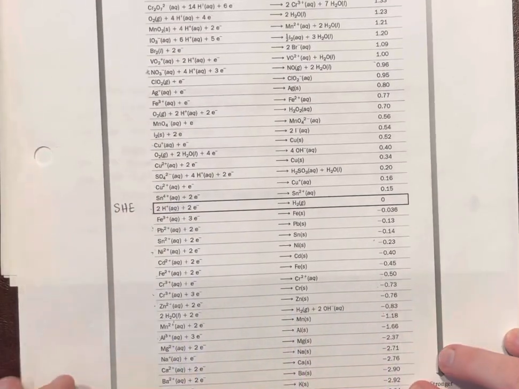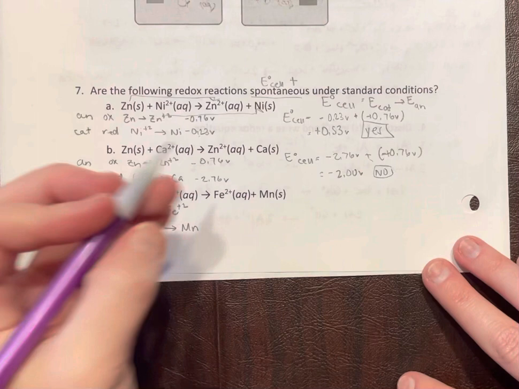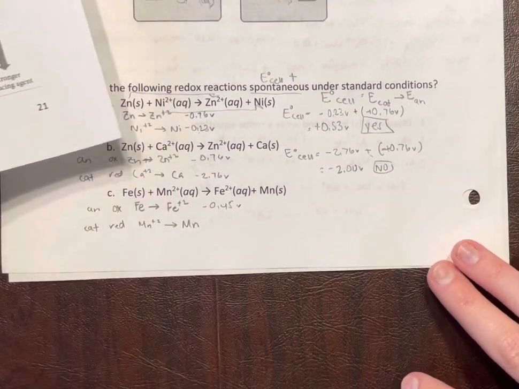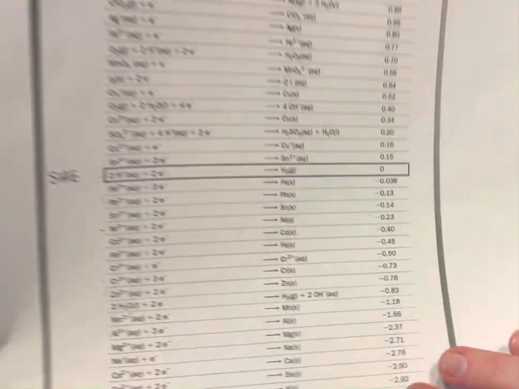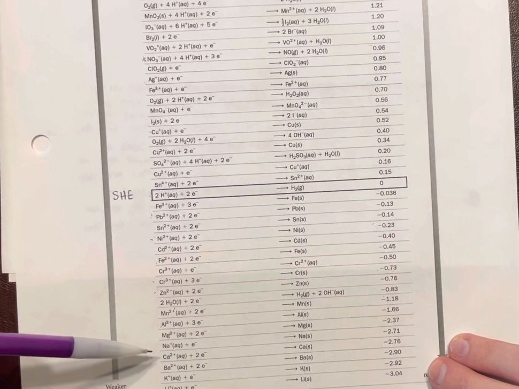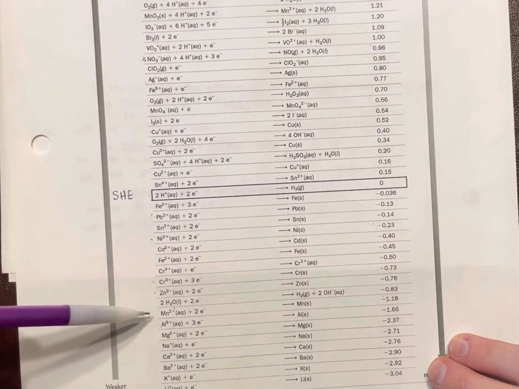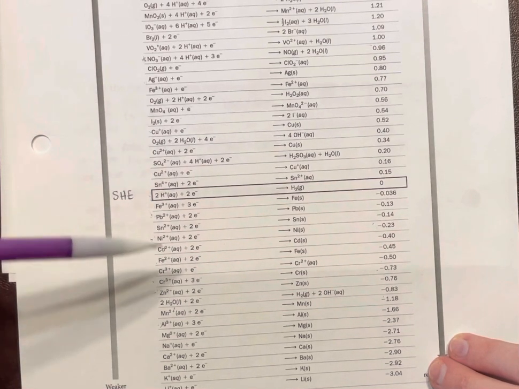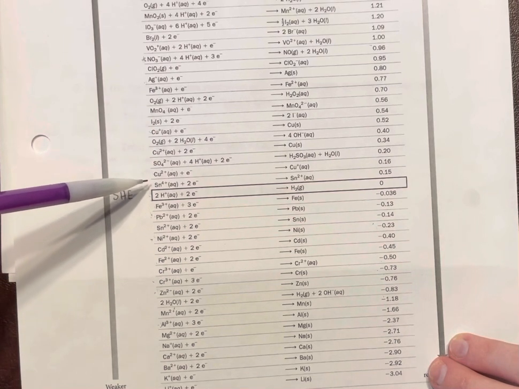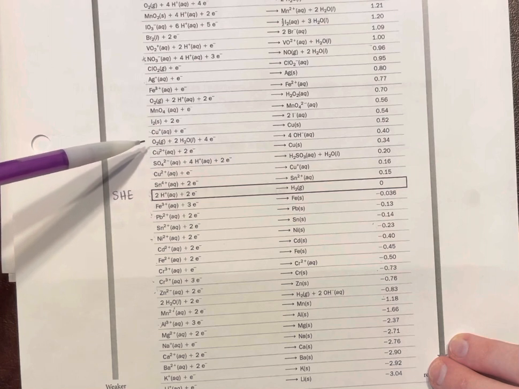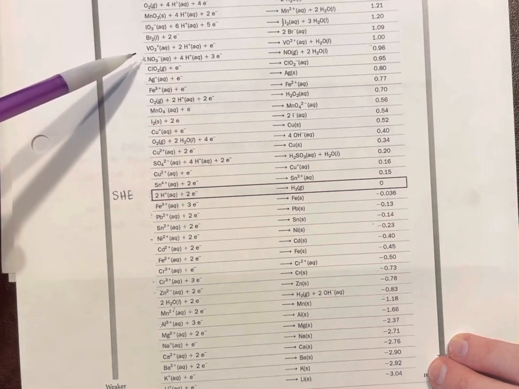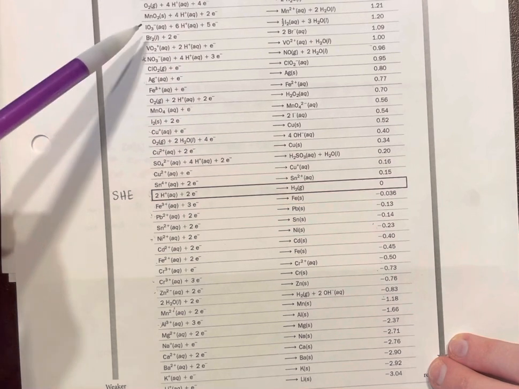So part of the trick here is reading the table, negative 0.45. Let's see if we can figure out just from the position here whether we're going to have something that is spontaneous.